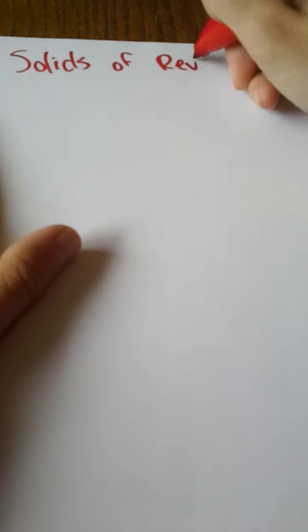We've already looked at finding the area between two curves. Now we're going to take it to the next level. We're going to be looking at solids of revolution.